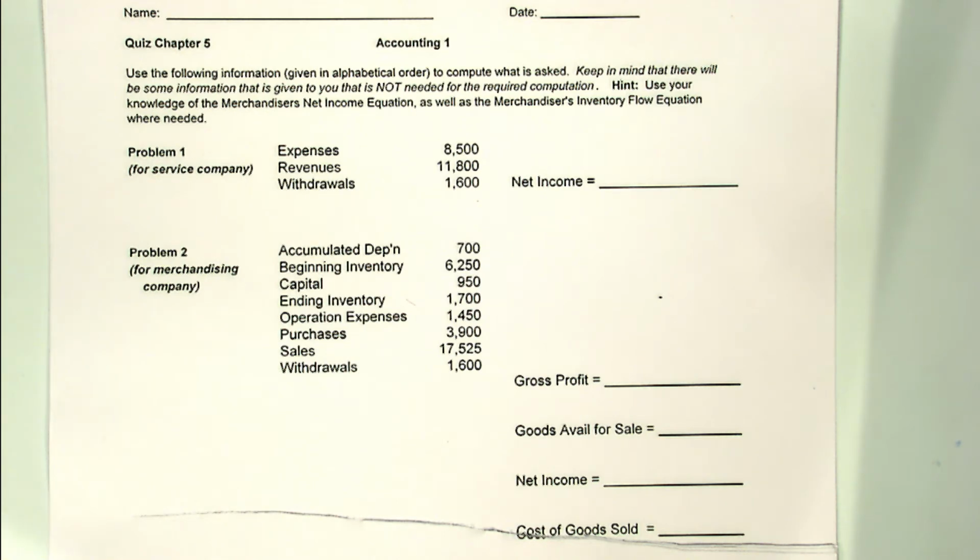What I would encourage you to do, folks at home, my online students, is just to pause this video and see if you can do this quiz, just on a separate sheet of paper. Obviously, I can't grade it. Obviously, I can't collect it. But just go ahead and take this quiz real quick. And then when we go over the answers, you can see how you performed.